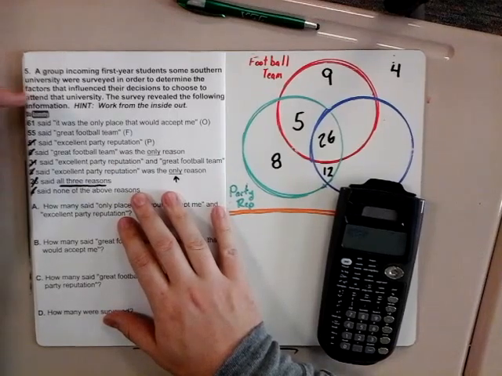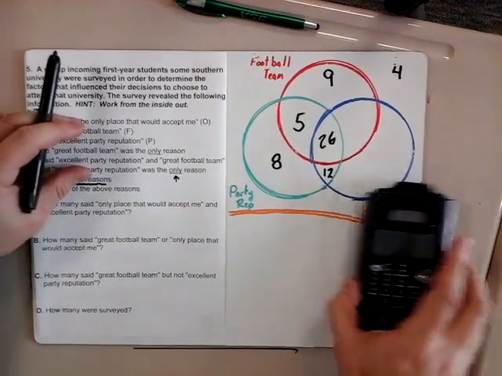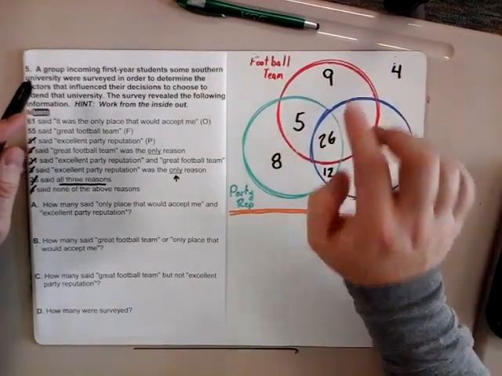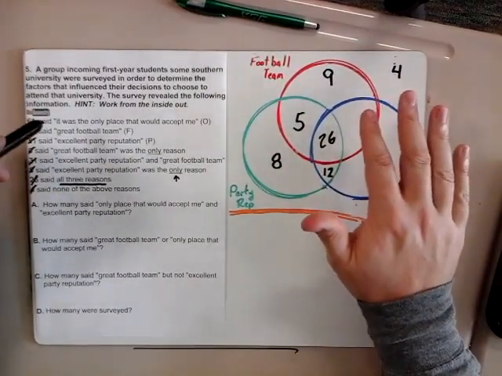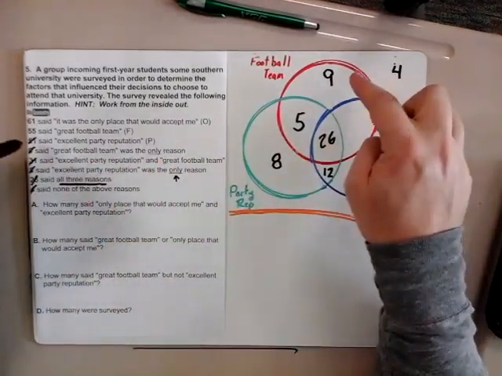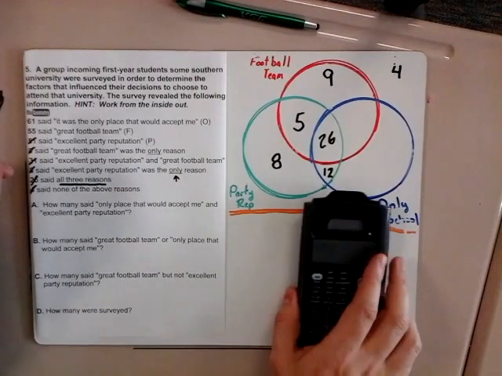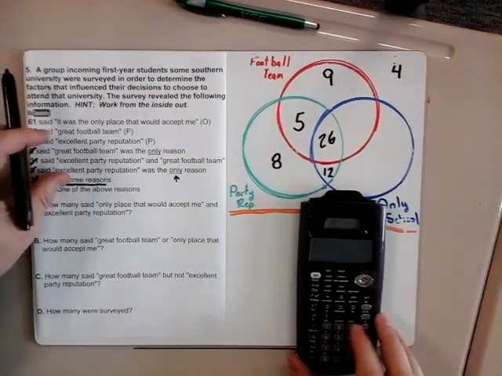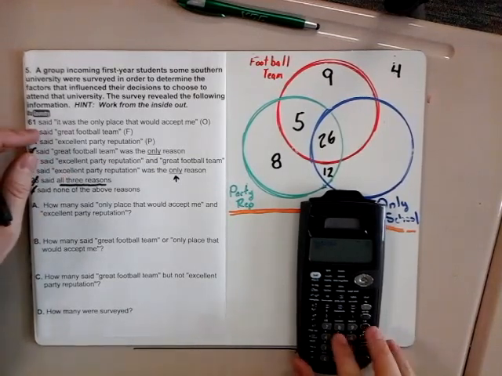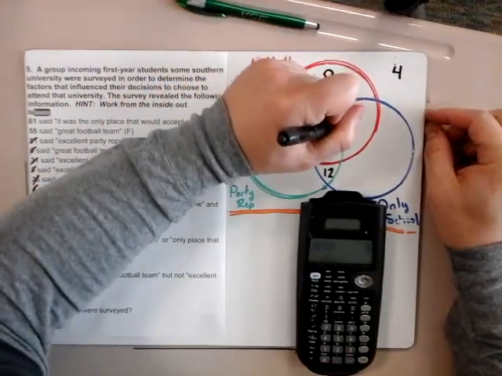Okay, now, I got 55 said great football team. So that means this circle here of the great football team needs to add up to 55. Again, notice the difference between the football team only, which was 9, and 55 says great football team, which is the whole red circle. So again, I'm going to add these up. 9 plus 5 plus 26. I'm going to say 55 minus 40, which is 9 plus 5 plus 26. I'm going to get 15 here.